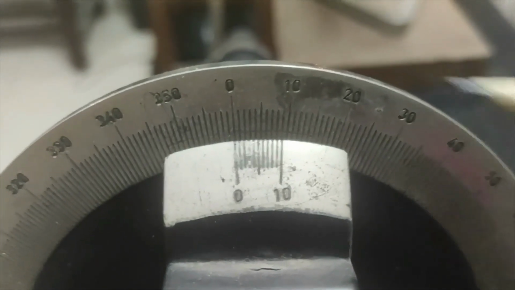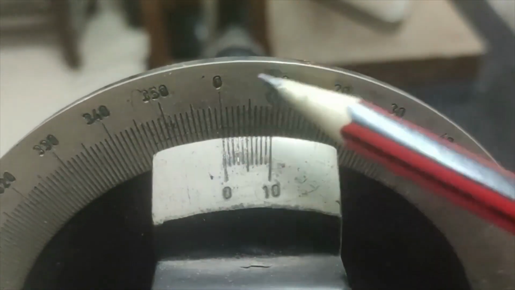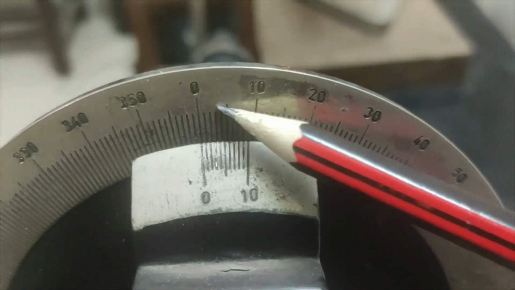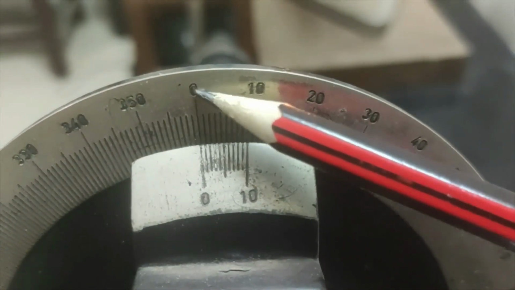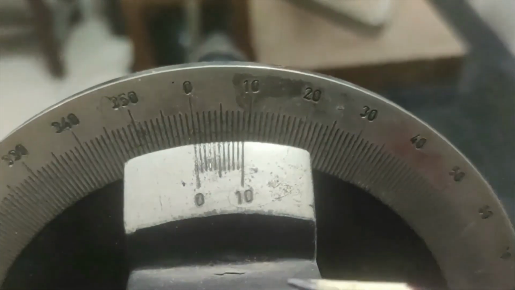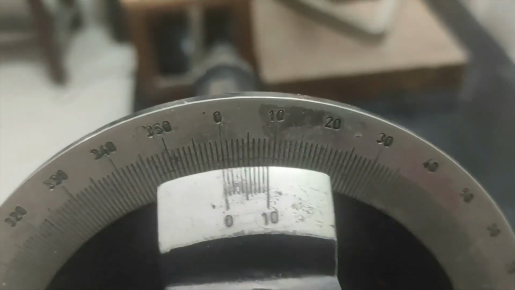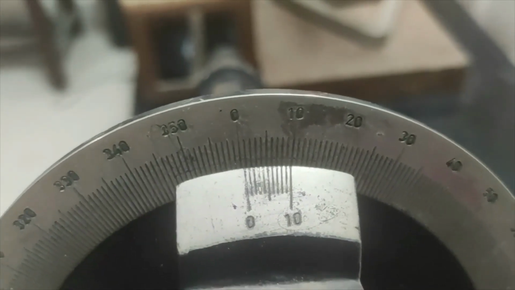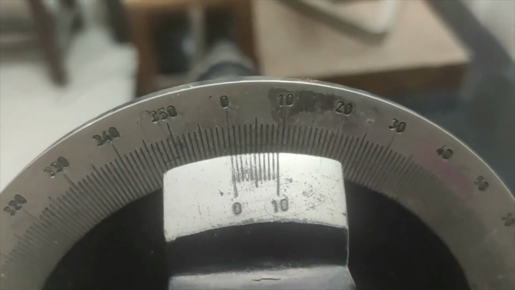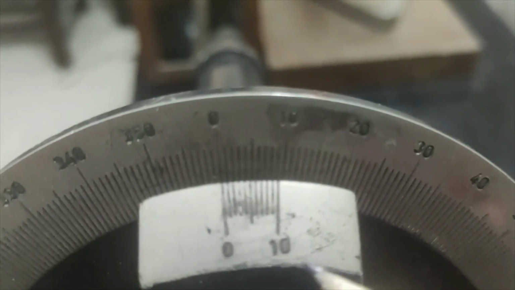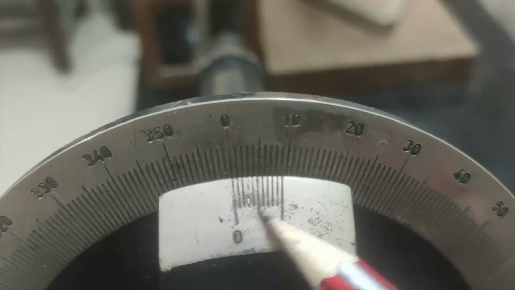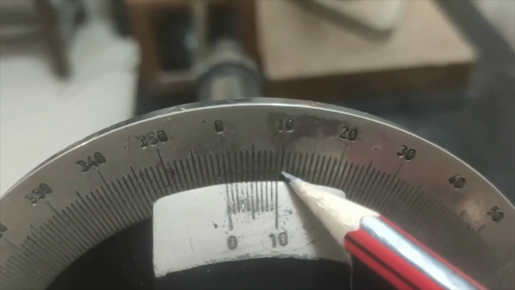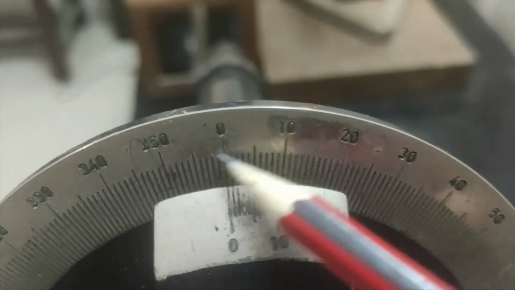So you can see this scale is like 0, 10, 20, 30, 40, and so on, 350 and 0, and this will be 360. And you can see I can move this. If I fix the zero of the scale to 0, then you can see that the 10 divisions on the vernier are equal to the 9 divisions of the main scale.